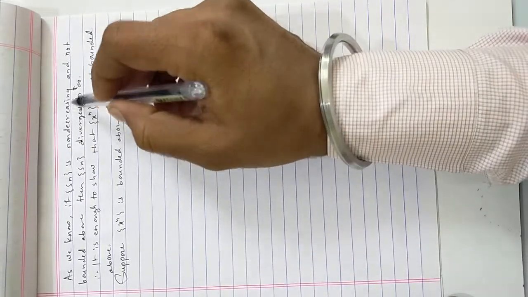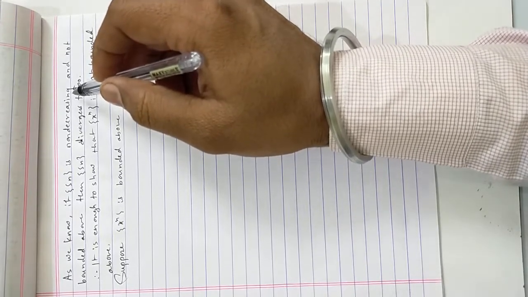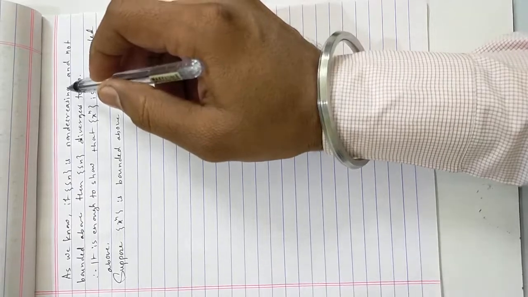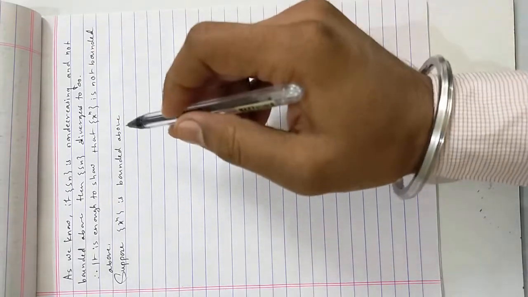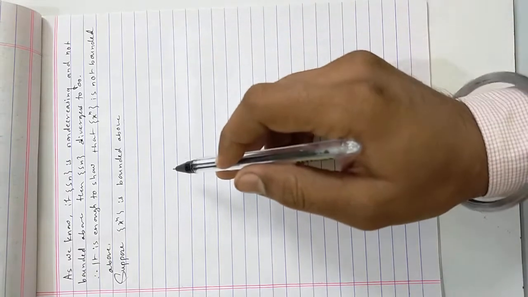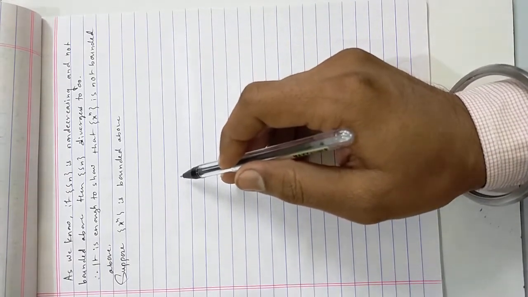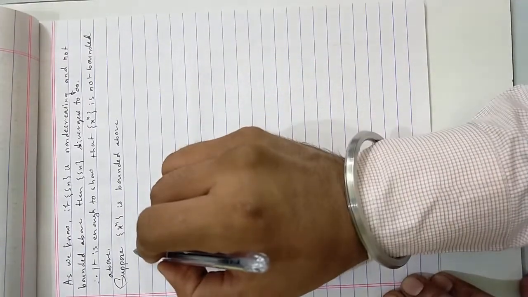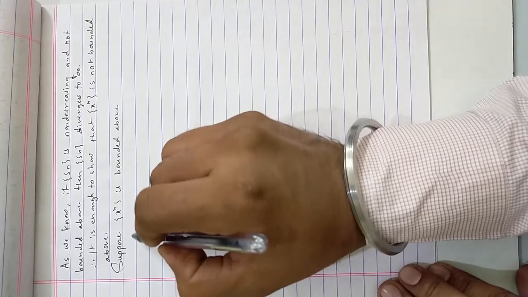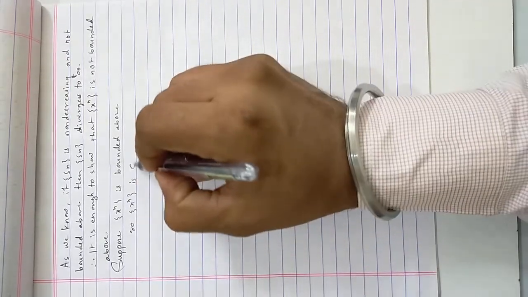As it is a non-decreasing sequence and bounded above, one theorem says that it should be convergent. A non-increasing sequence which is bounded below is also convergent. A non-decreasing sequence which is bounded above is also convergent. So by that result, the sequence x raised to n is convergent.